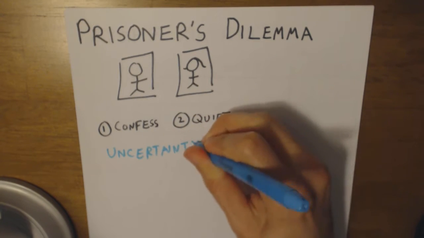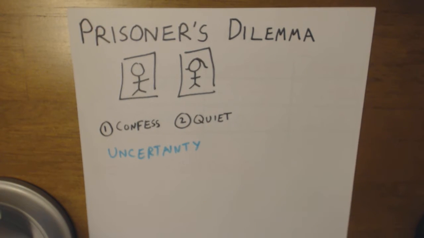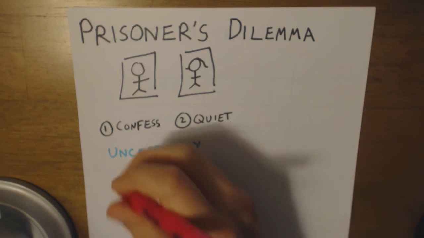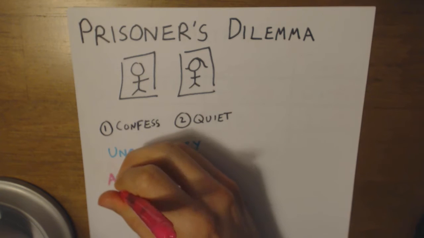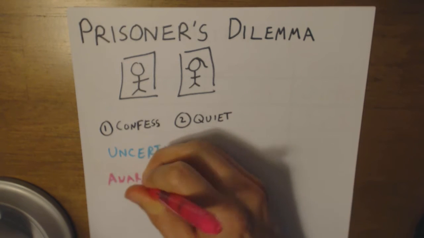We're not sure what the other players are going to play, so we have to take that into account. Also, what we do know is we know our payoffs or our gains in each outcome of the game. So we know, we're aware of our payoffs.